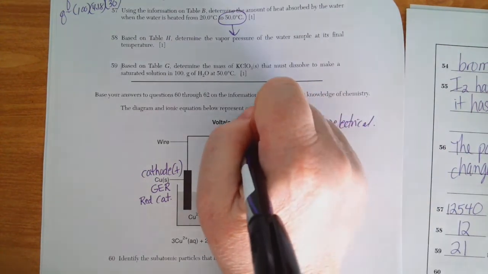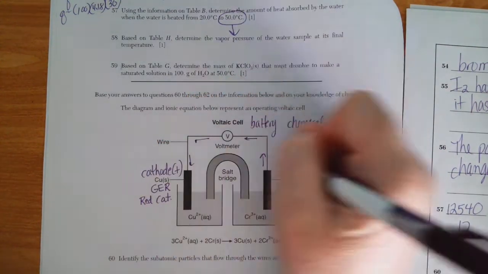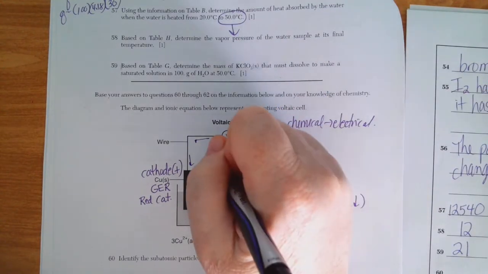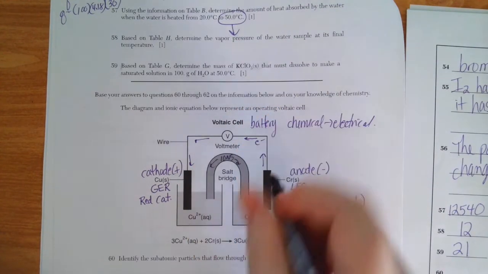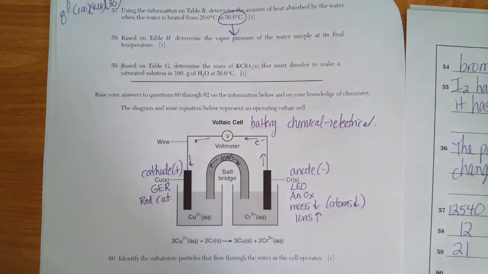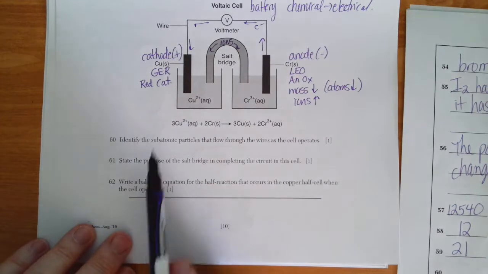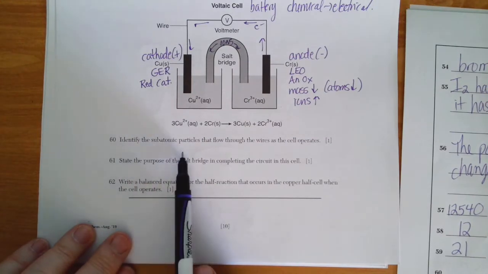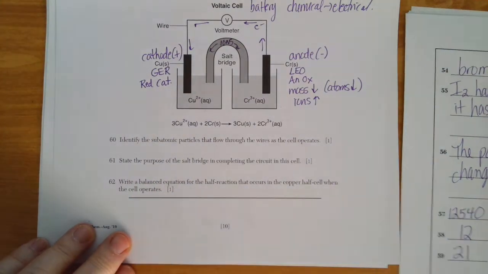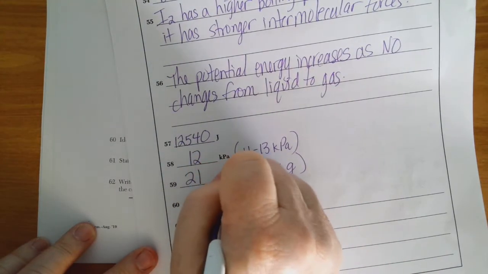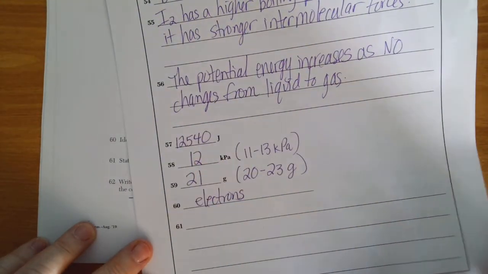Electrons always flow through the wire from anode to cathode. Ions flow through the salt bridge, keeps the cell neutral. Okay, that's a lot of information, so let's see if any of it helps us with the questions. Identify the subatomic particles that flow through the wire. Well, that should be easy. That's electrons. Electrons flow through the wire.